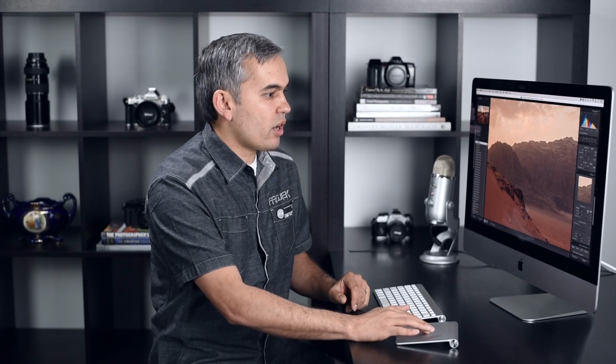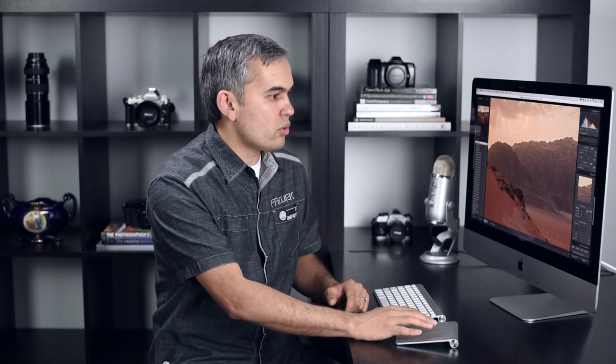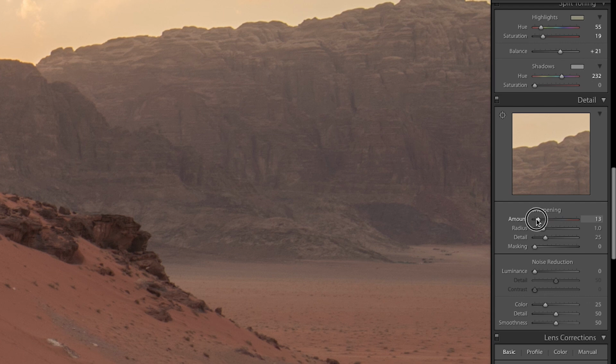So you have to be very careful. Amount is basically how much sharpening gets generally applied to the image. Going to 0 means there's no sharpening applied, period, and going to 150 is using the maximum sharpening potential here. So I'm going to scale it down, and we'll leave it at roughly around 30. We'll talk about radius next.